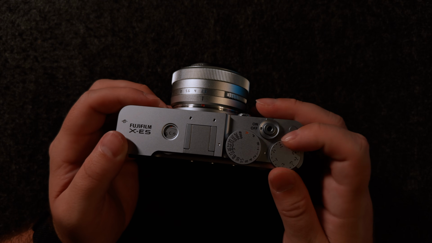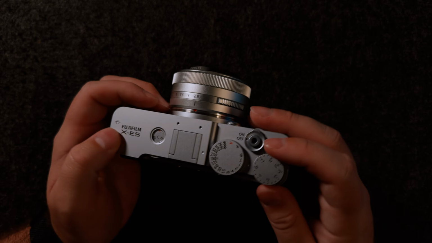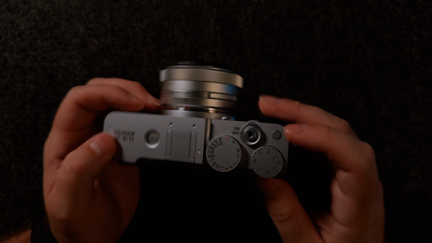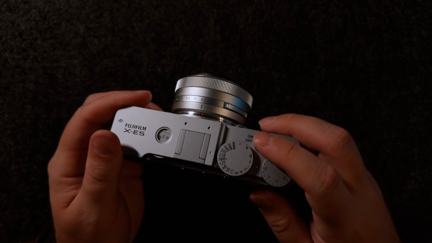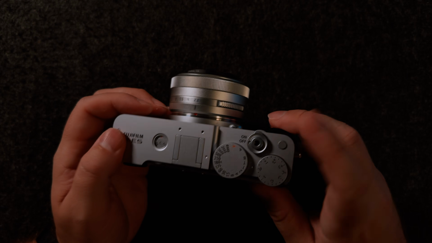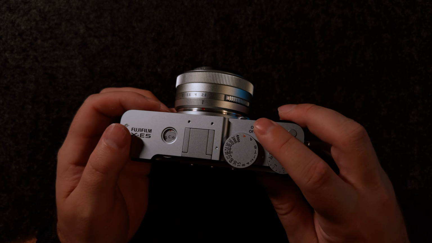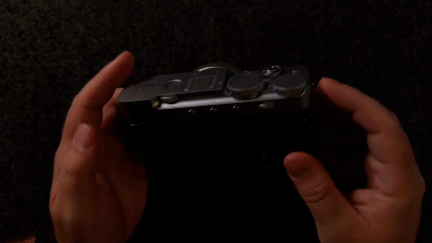We have the exposure compensation right here. This will change your exposure compensation, obviously. Then we have this little button right here. Again, another customizable button, your shutter button, which can be half pressed or full pressed. Half pressed to focus, full press to actually take the photo.